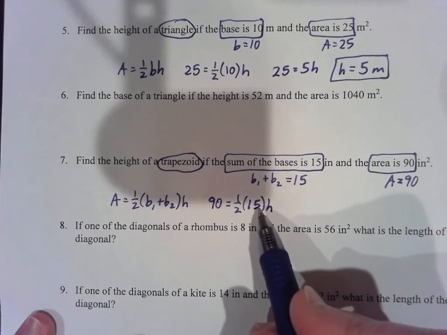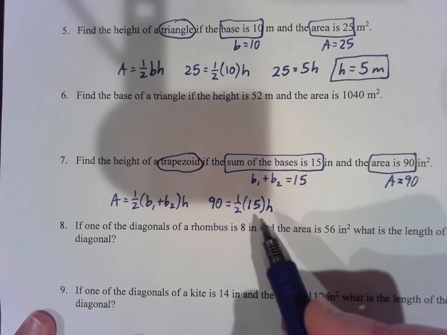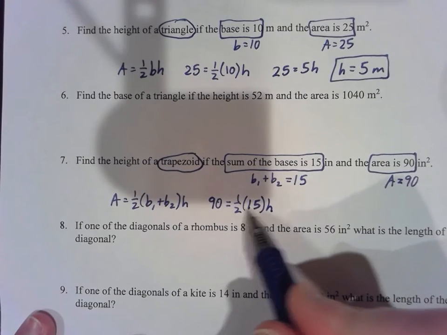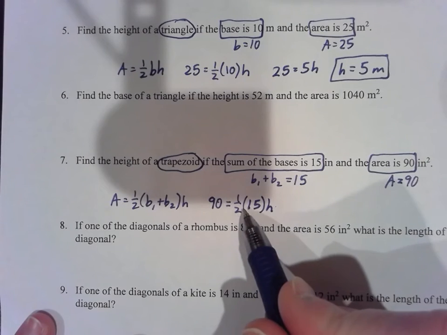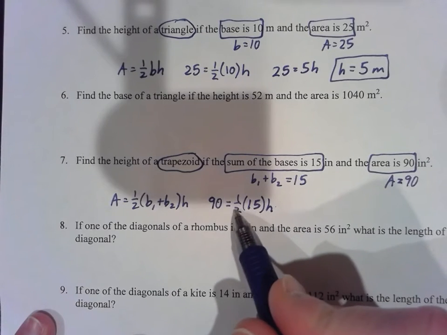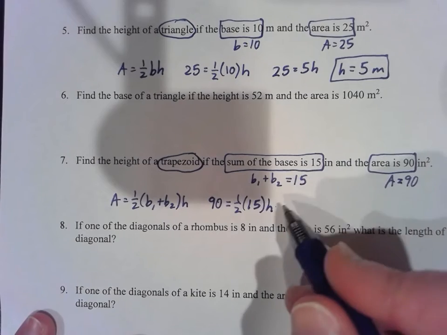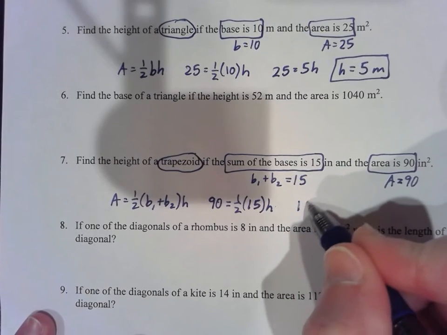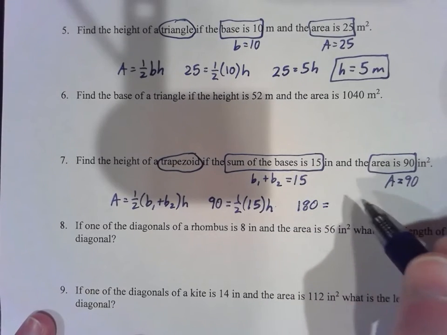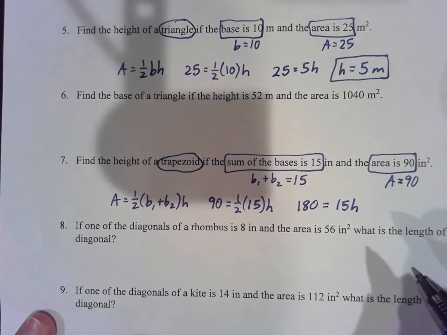So now half of 15, 7.5, could do that, or we could just multiply by 2. So opposite of multiplying by 1/2 is to multiply by 2. So 2 times 90 is 180. And that crosses out the 1/2.